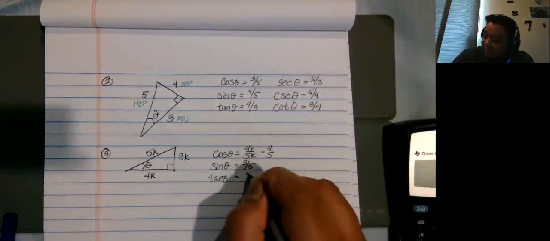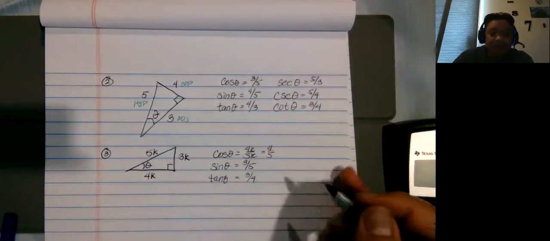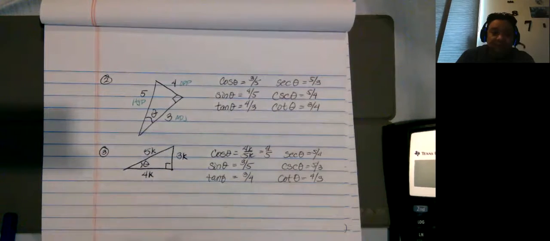Sine theta will end up being 3/5, right? If you reduce, tangent theta is 3/4, okay? And then secant theta is now 5/4. Cosecant theta is 5/3, and then cotangent theta is now 4/3. Questions on that?